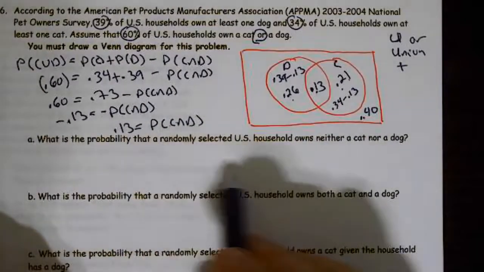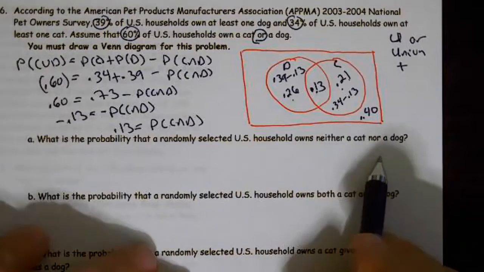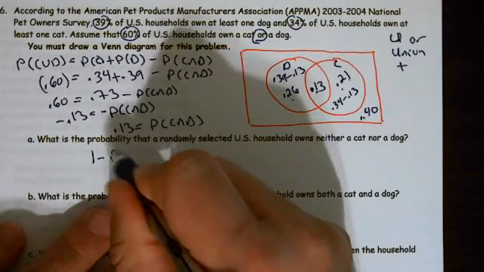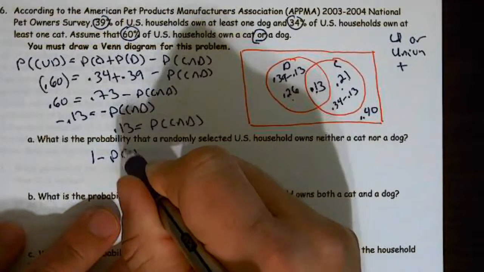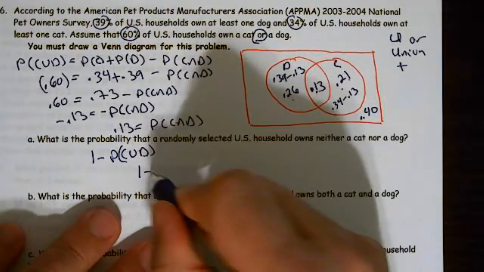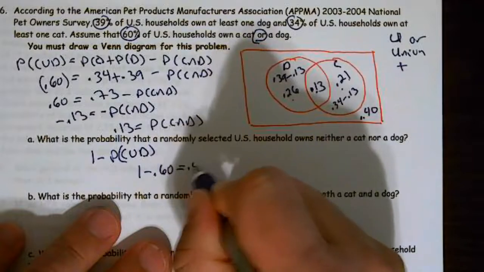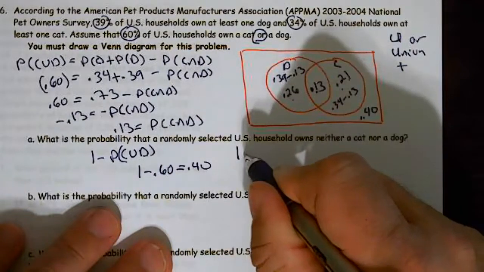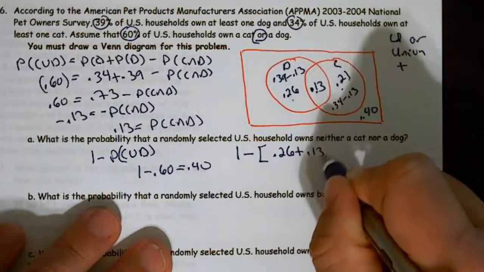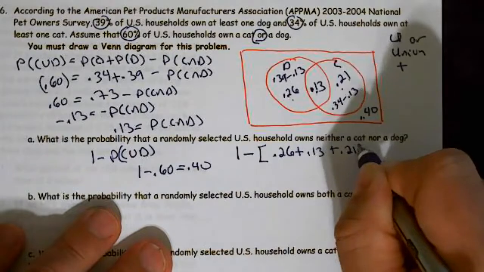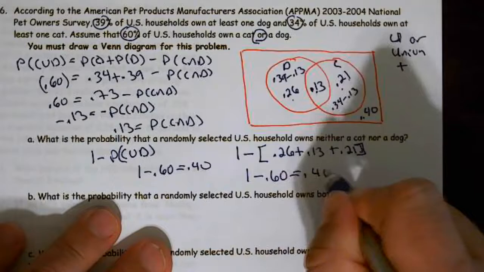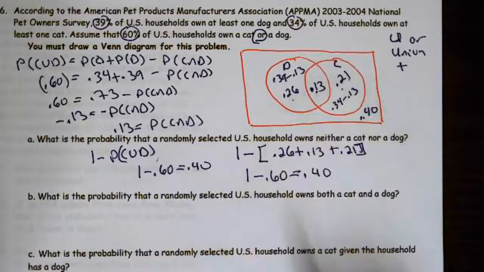What's the probability a randomly selected household owns neither a cat nor dog? So that's 1 minus the probability of cat or dog, of cat union dog, which is 1 minus 0.60. That equals 0.40. Now I know that bothers some people, so we can look at it this way as well. 1 minus 0.26 plus 0.13 plus 0.21. And if I do that, I end up getting 1 minus 0.60, which equals 0.40. Either method would be sufficient.